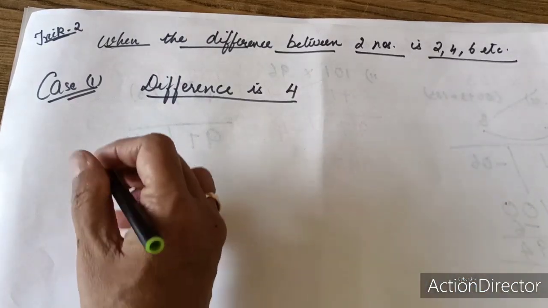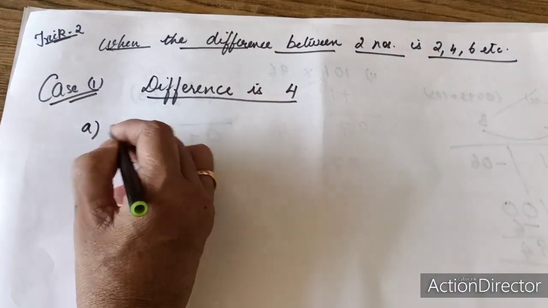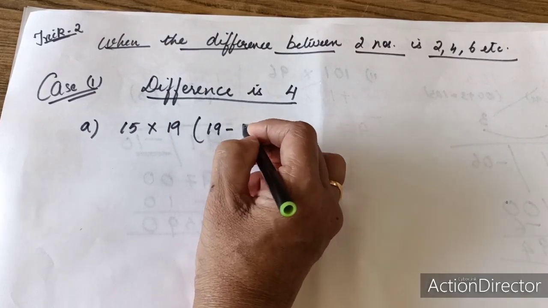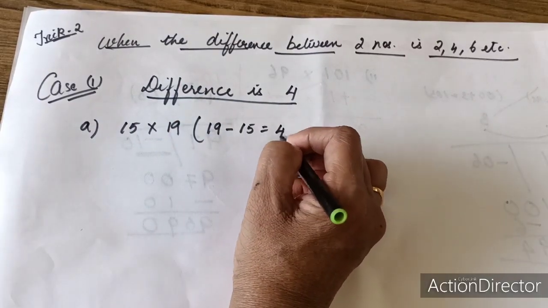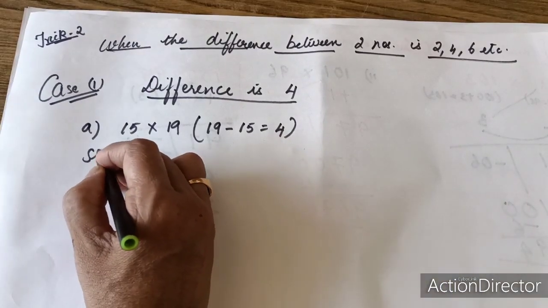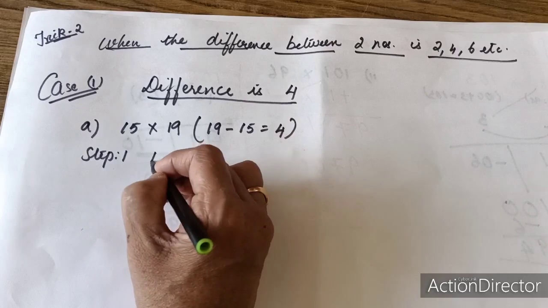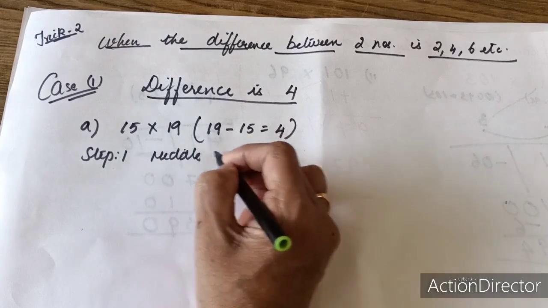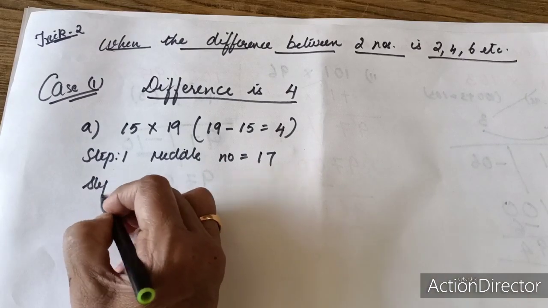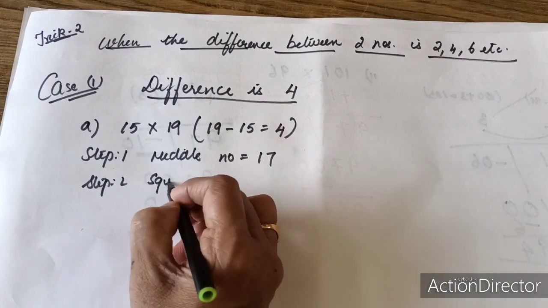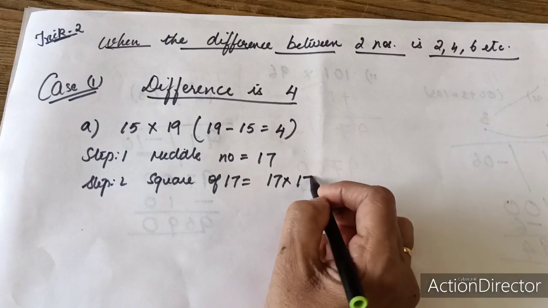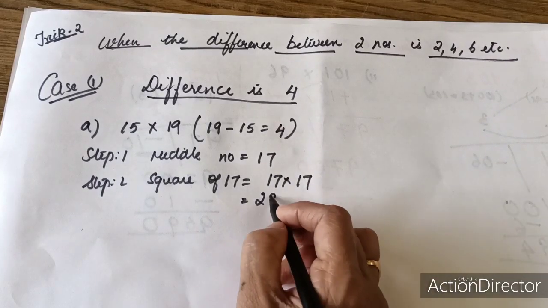Now let us take the number 15 multiplied by 19. So you can observe 19 minus 15 is equal to 4. That is, the difference is 4. So as usual, step 1 will be you have to find the middle number. So middle number is equal to 17. Step 2 will be square of 17, which is equal to 17 multiplied by 17 equal to 289.